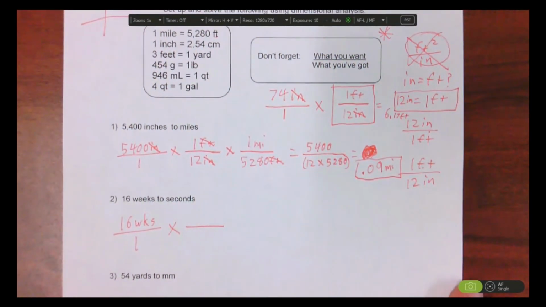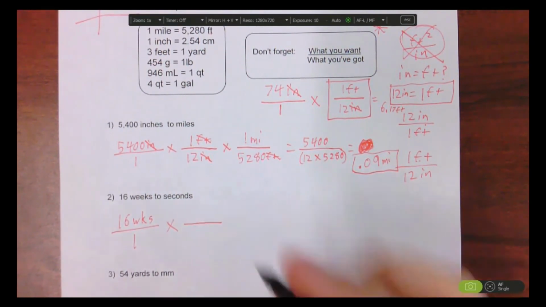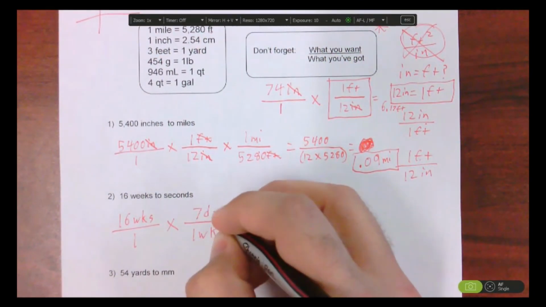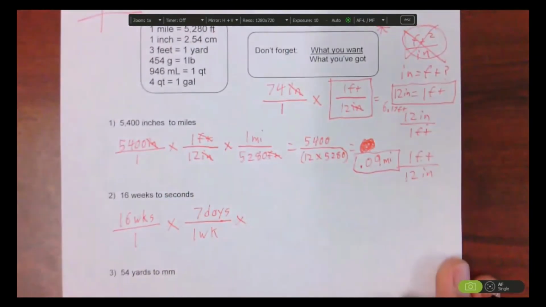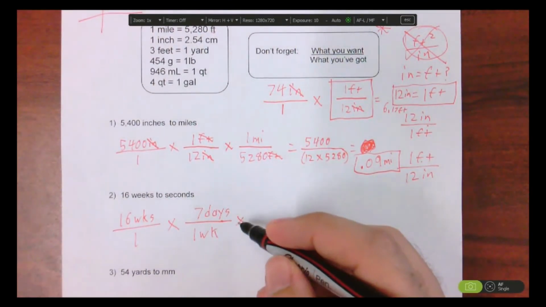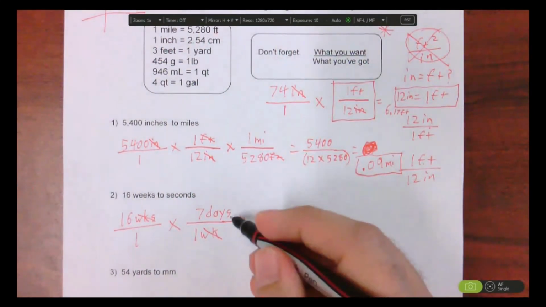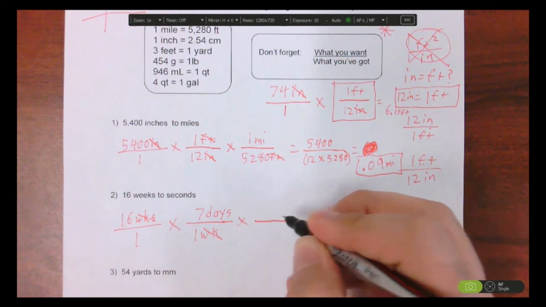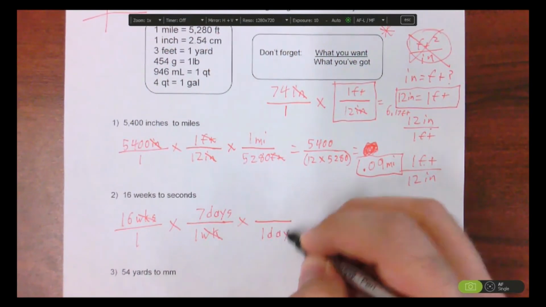So we got to get a little bit smaller every time. So if going from weeks, what's our next little small thing we can go to? Days. In 1 week, how many days? 7 days, typically. 7 days. Sorry. So now we're in days. Weeks have canceled out. All right. We got to get to days to seconds. So what's smaller than a day? Hours. How many hours? 24. Or 1 day.